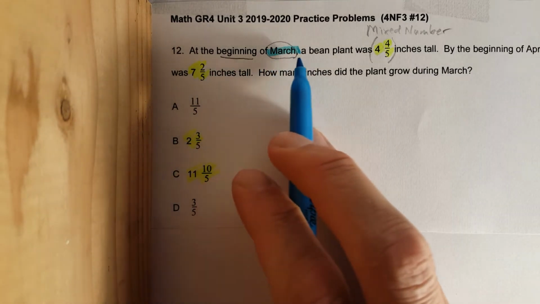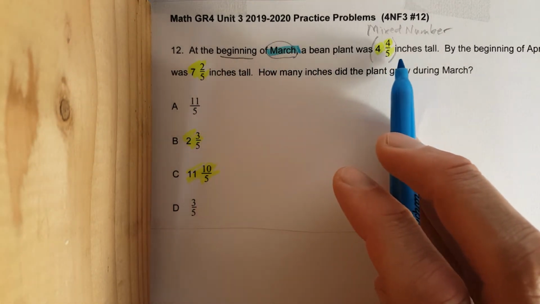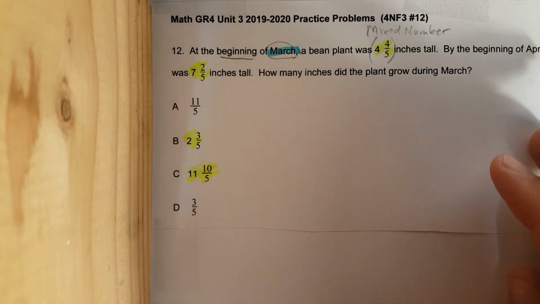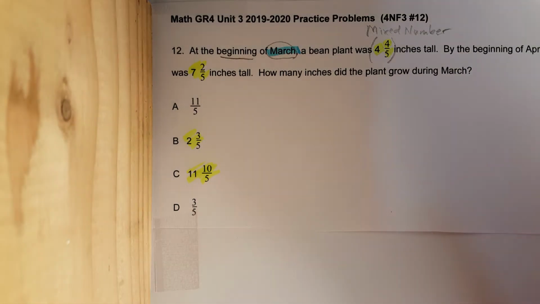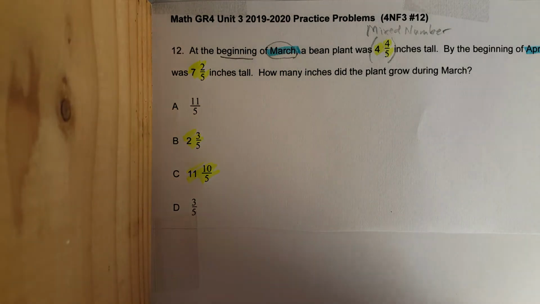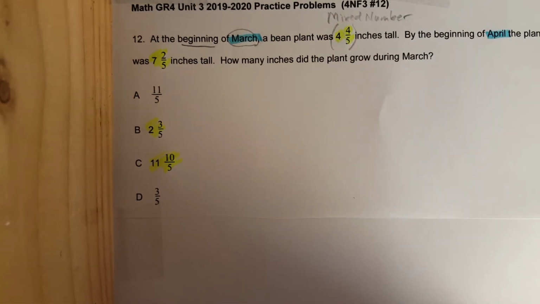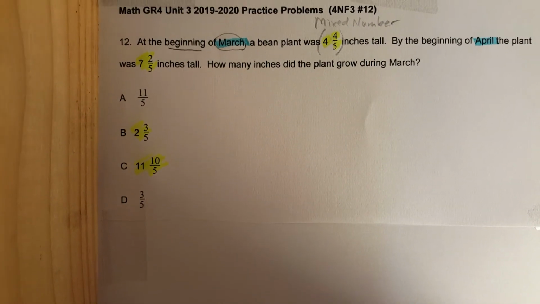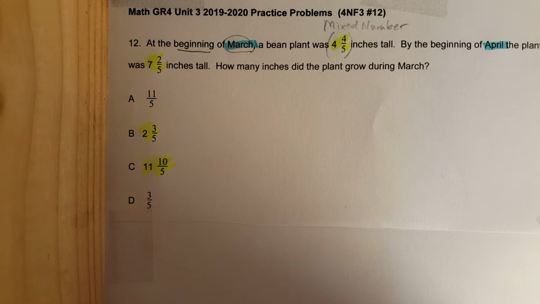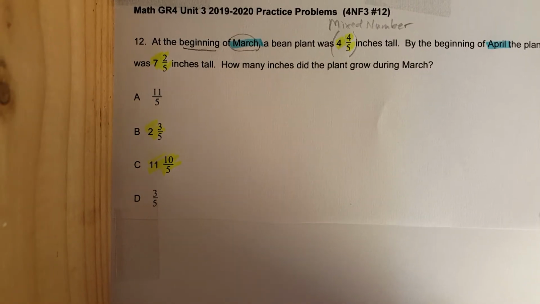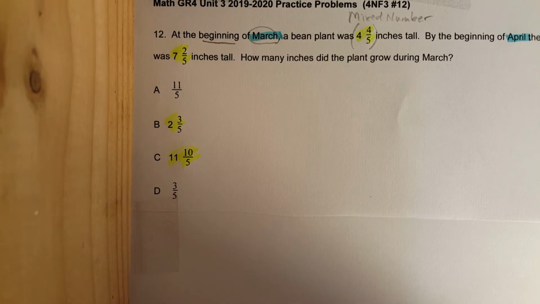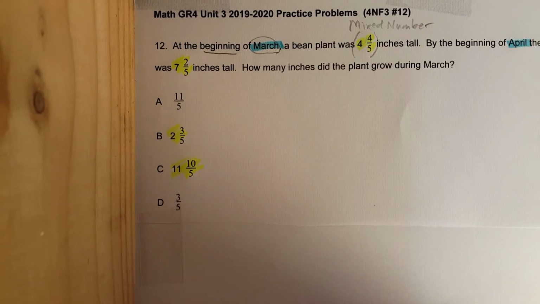At the beginning of March, a bean plant was 4 4/5 inches tall. By the beginning of April, the plant, oh gosh, it's cut off. Yikes. Let's move it over a little, or is the phone going to fall? Yes, it will fall. There's the rest of it. We got to just move it over like this. Just know that the word plant is over there.